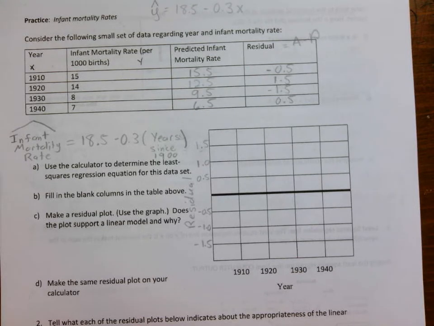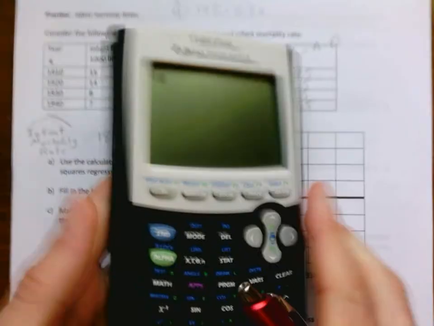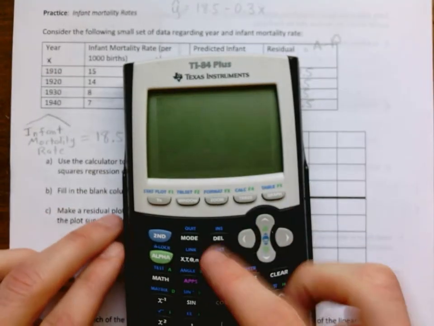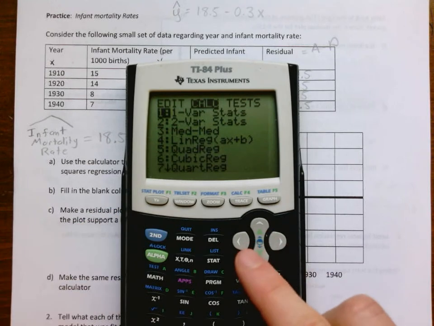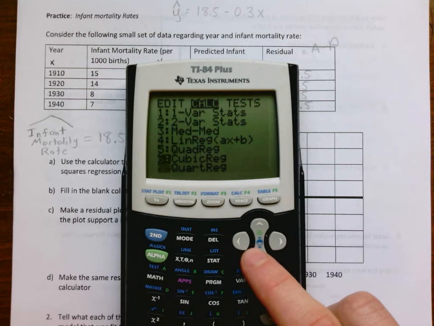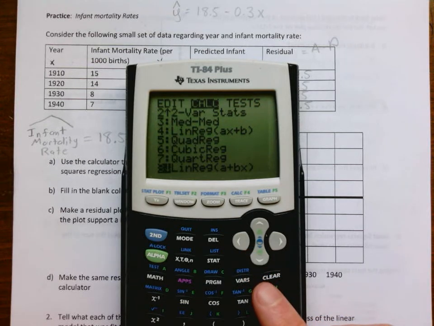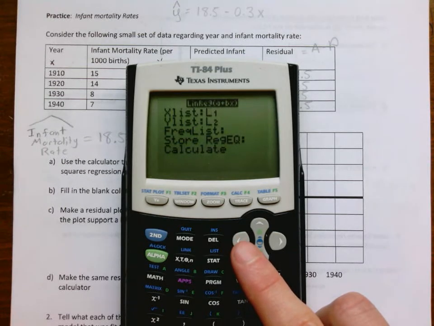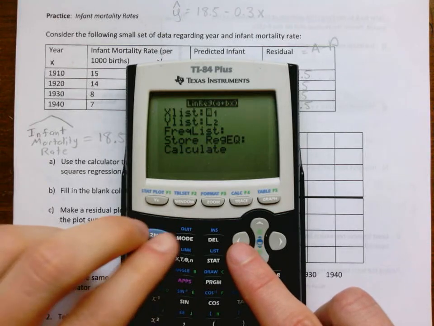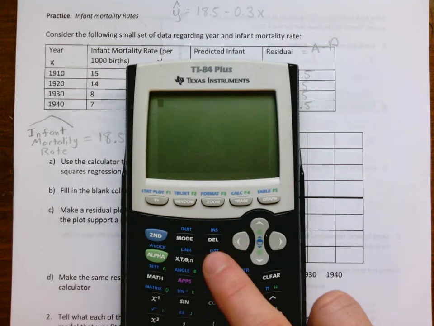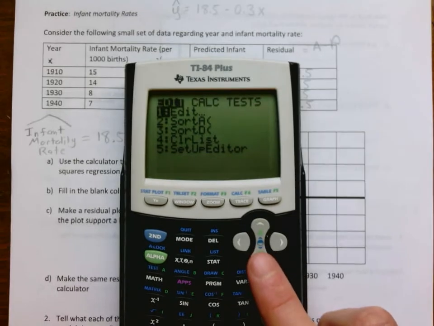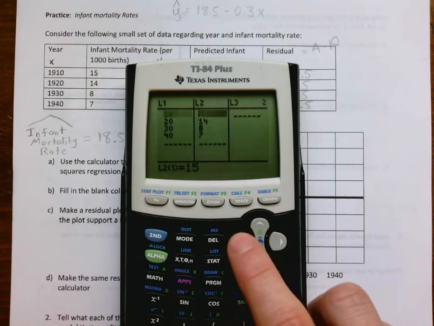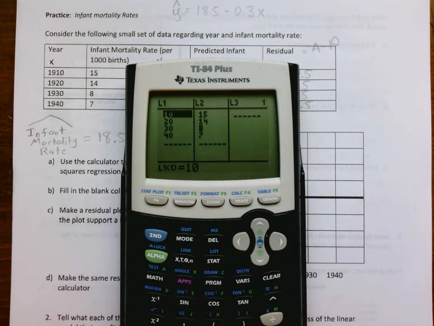But you go into your TI graphing calculator, press the stat button, and go into calculate. Because we are in AP statistics, we are going to bypass that first option, and we're going to go down to option number 8, a linear regression of a plus bx. It's going to ask you for your x and your y to appear in your lists. So I go back to my lists by hitting stat. I'm going to edit them.